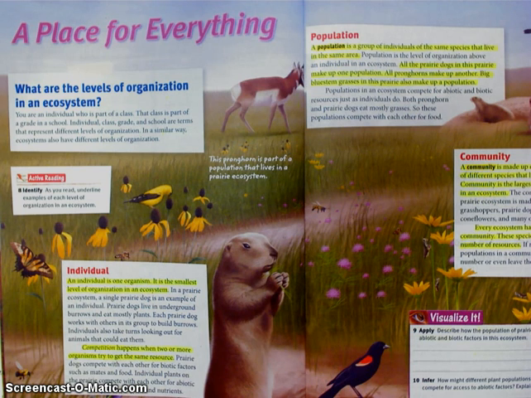All right, I'm now on page 496. What are the levels of organization in an ecosystem? Well, the reading gives you an example to follow, and I think it's a pretty good one. It says you are an individual, one person, who's part of a class, and that class is part of a grade in school. So, for instance, you as one person might be in second period science class.